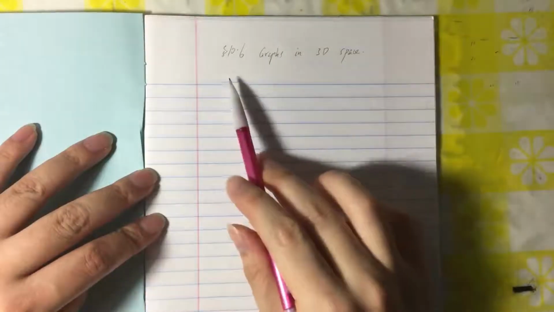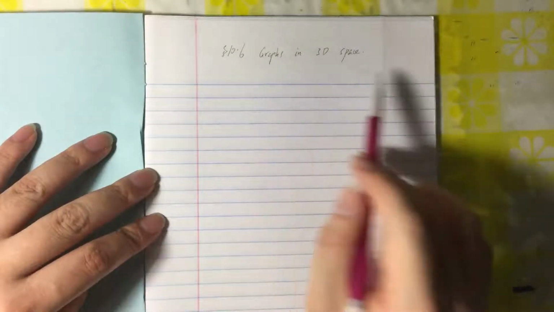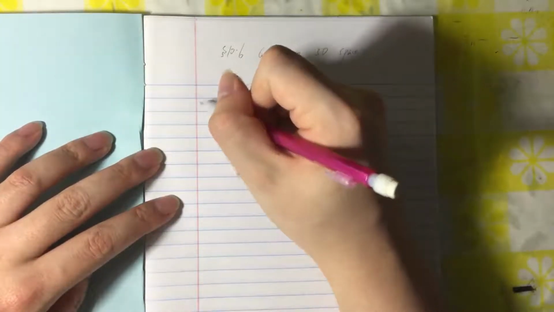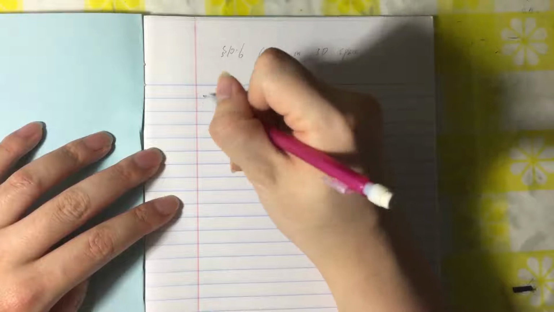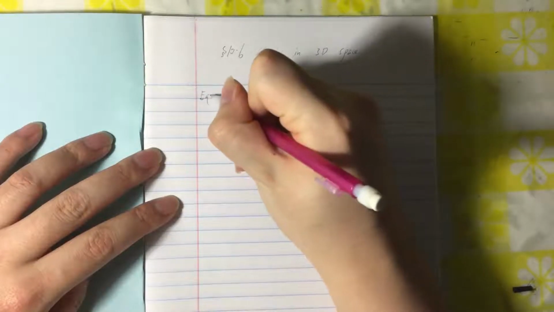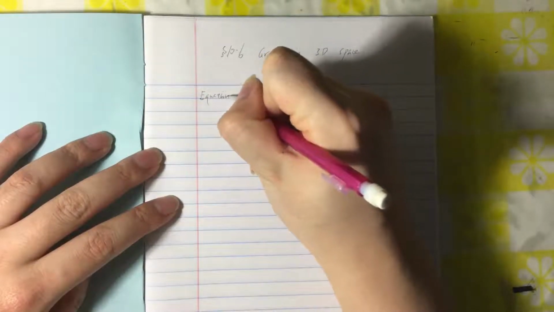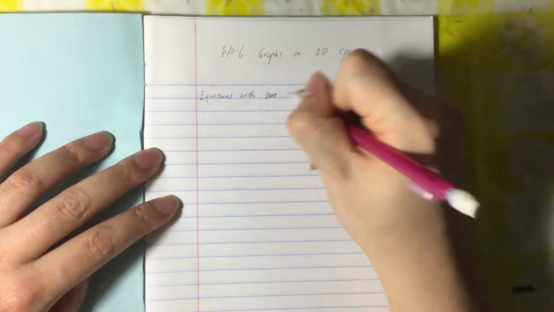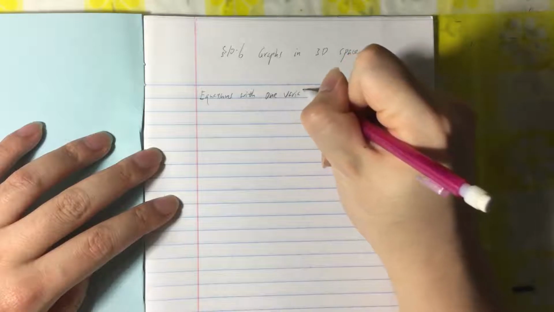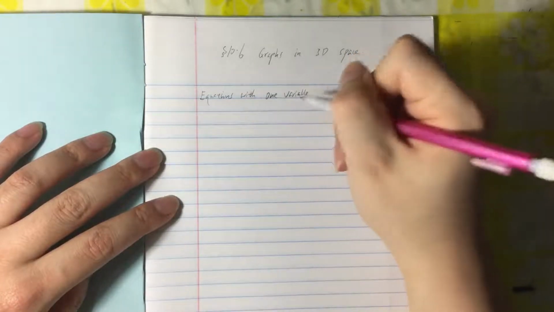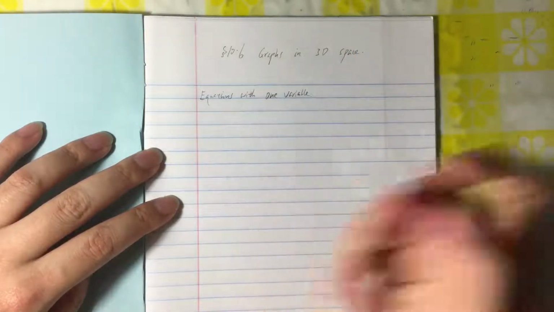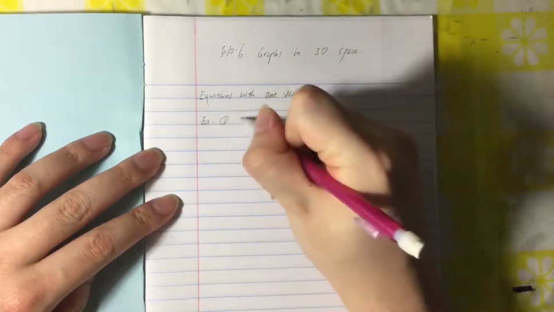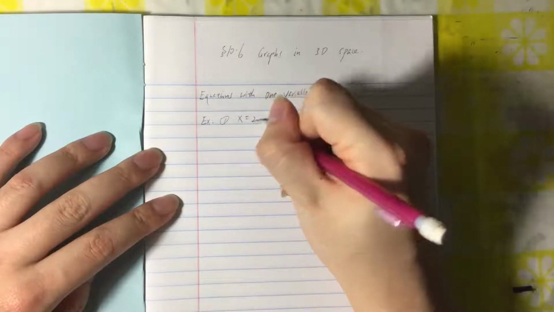Hello everyone. Today we will study graphs in three-dimensional space. Let's look at a simple case first. How do we graph equations with only one variable? For example, how do we graph this equation, s equal to 2?